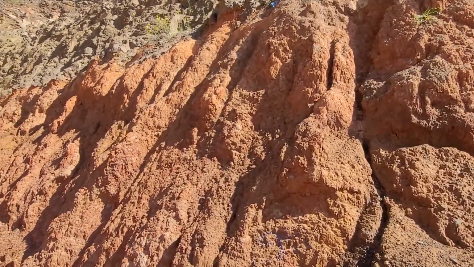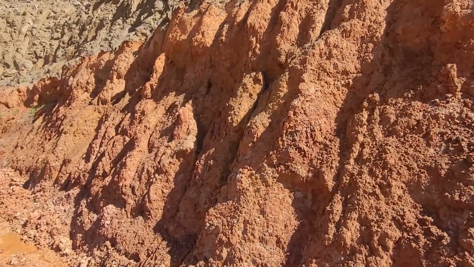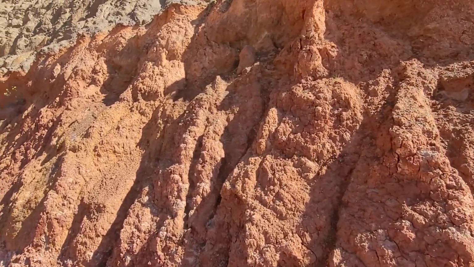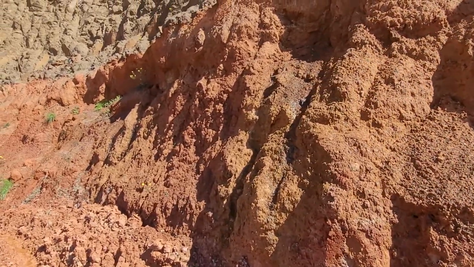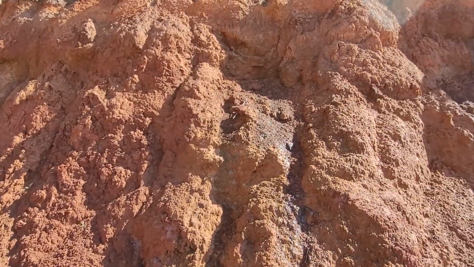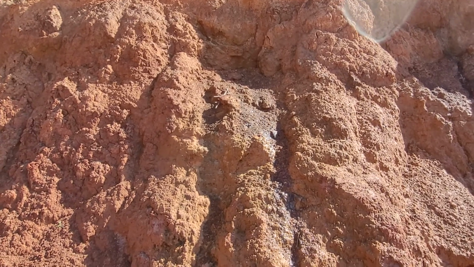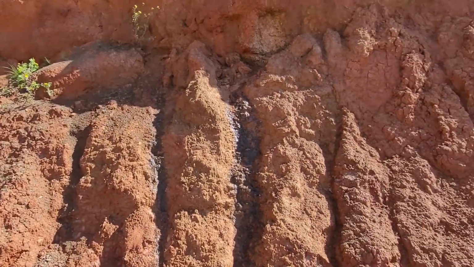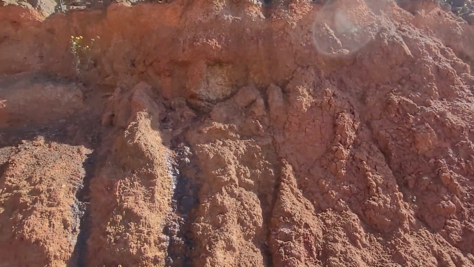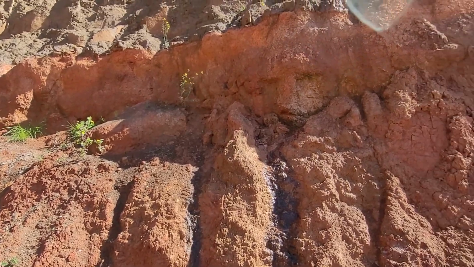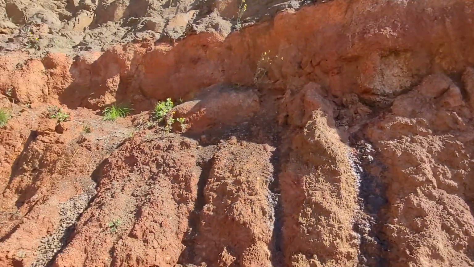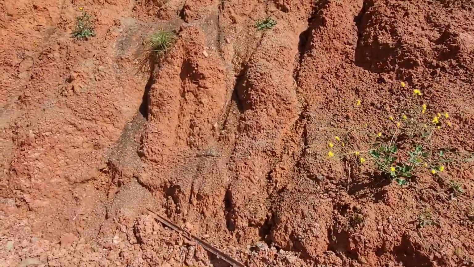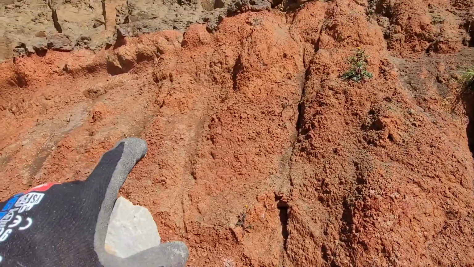Most likely, it's probably not part of a tributary or even a delta system. So I'm just going to say it's a shallow lake deposit. Actually, it's quite nice, and this is also undercut in the basalt.